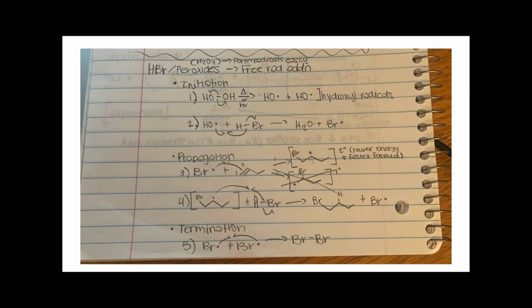So the overview of this is basically you took HBr and peroxides to break down an alkene to an alkane. So this is just one way you may do that.